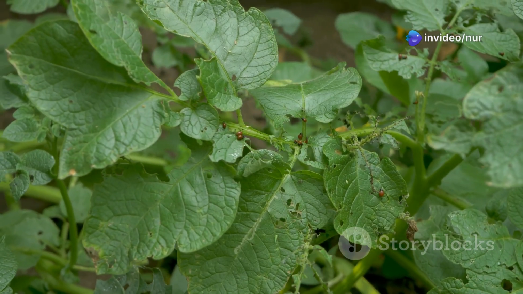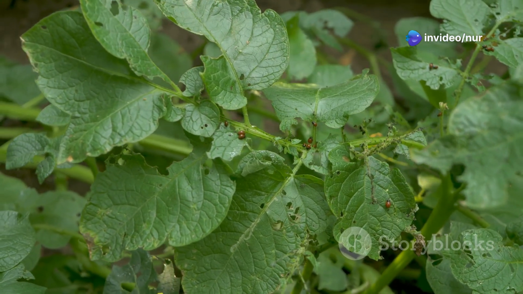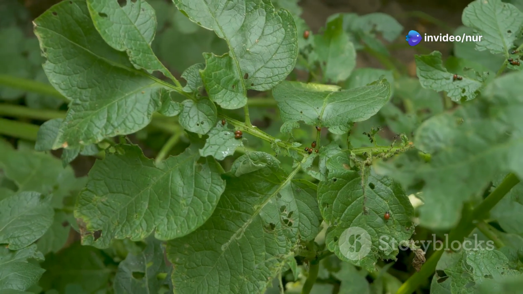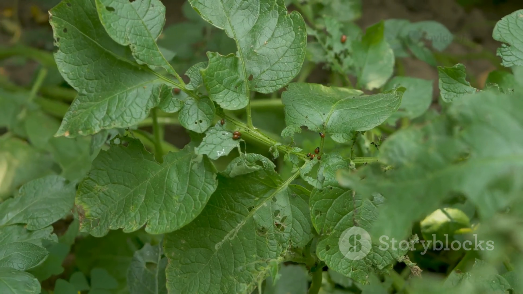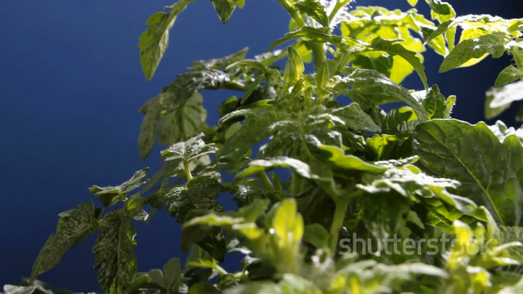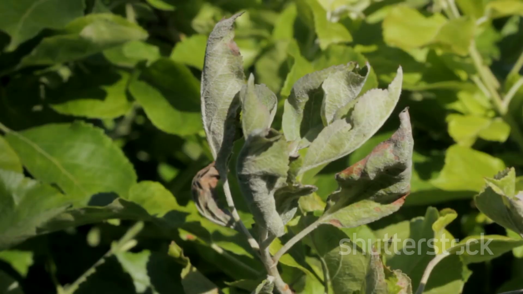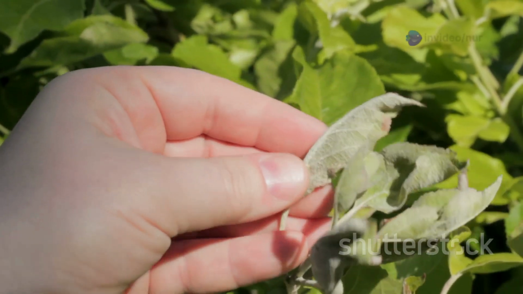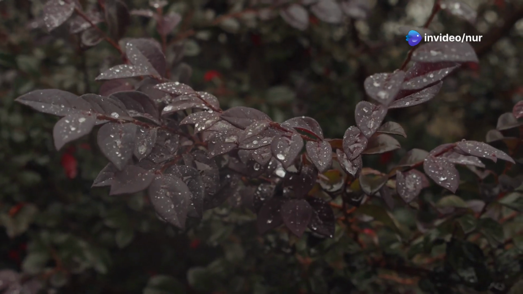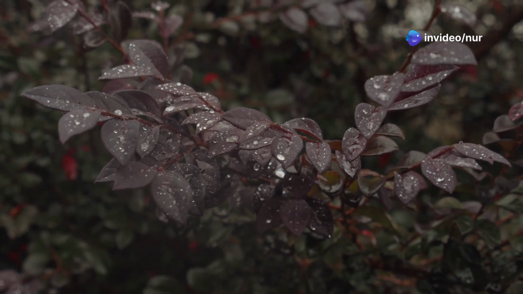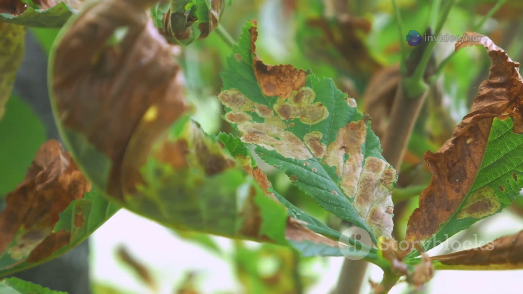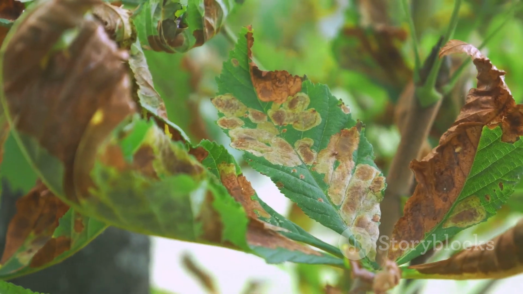Picture a plant's life as a team effort. For a disease to break out, you need 3 things working together. That's what scientists call the disease triangle. There's the host, meaning a plant that can get sick. Then, the pathogen. That's the actual germ causing trouble. And finally, the environment, think humidity, temperature, and how wet the leaves get. When all 3 line up just right, boom, the plant gets sick.